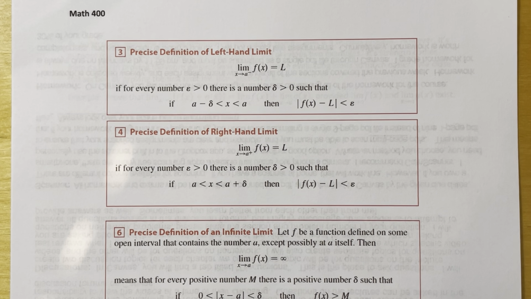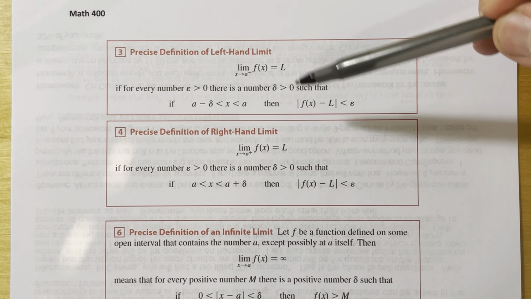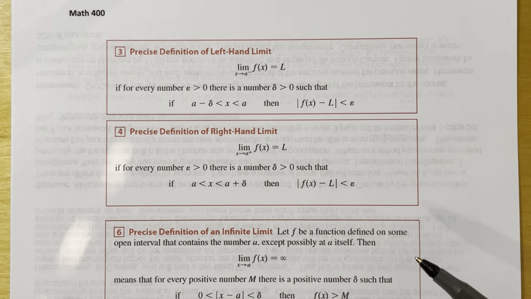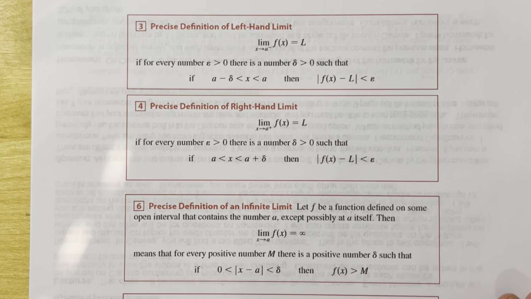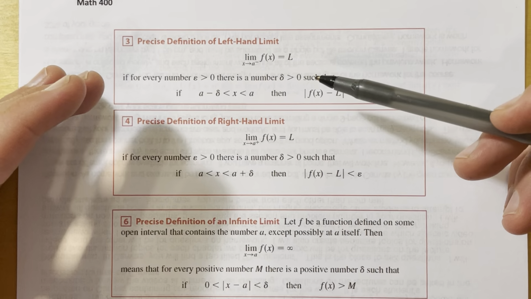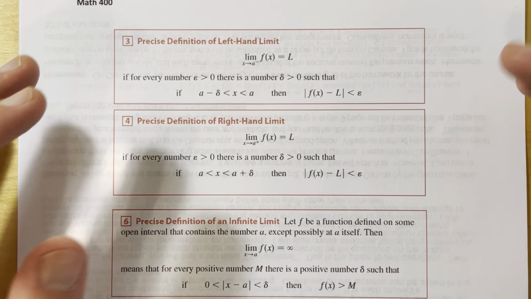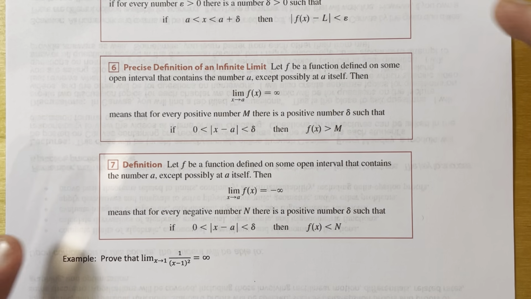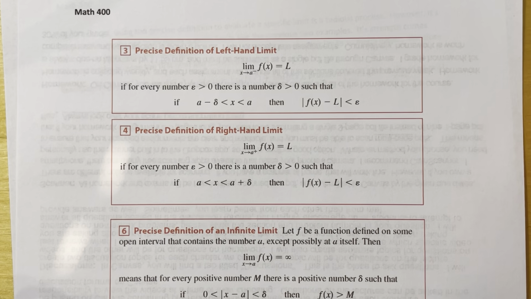Our precise definition that we've talked about so far doesn't account for these. So we would have to come up with alternative definitions, but kind of similar looking to our previous precise definition for each of these cases. Now, we're not going to do much with these. I'm actually not going to do any examples using the definitions of the left and right hand limits specifically. We will do one example with an infinite limit. So I'm just going to briefly talk about these.